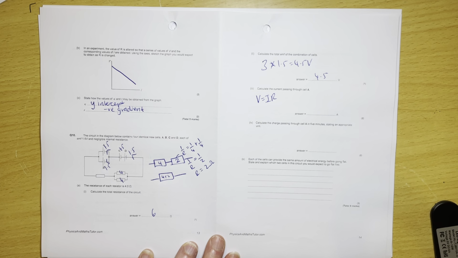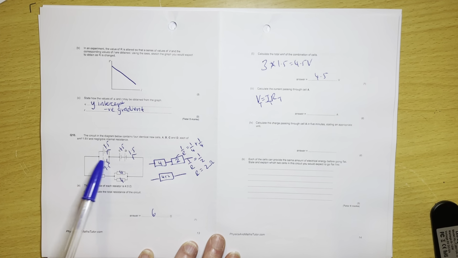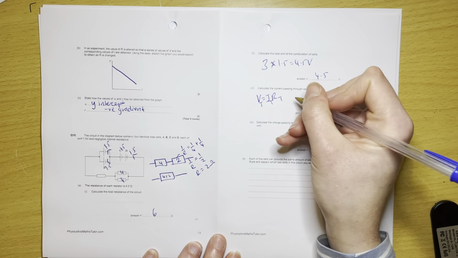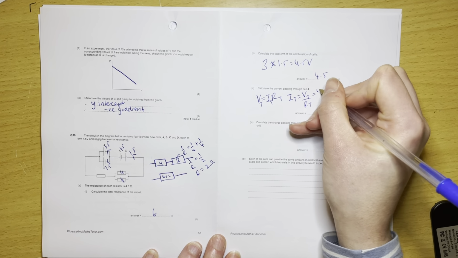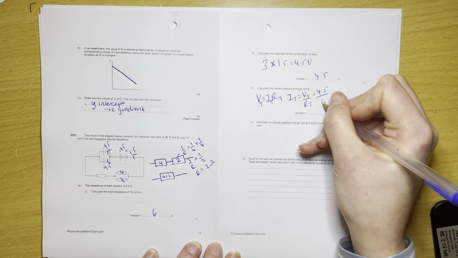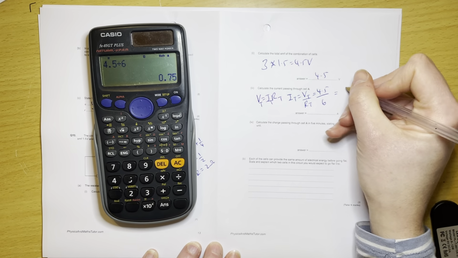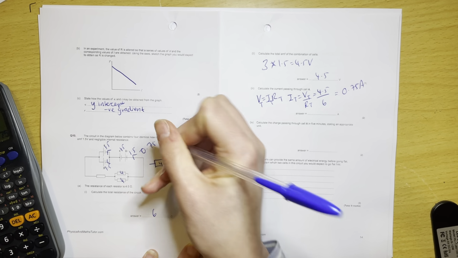Okay, now we know that V in cell A is going to be, hang on, no, I'm not going to do it that way. I'm thinking of a different way. I'm going to do VT equals IT RT and think about the whole voltage of all of these cells together. That means the total current equals VT over RT. I've worked out the total voltage, it's 4.5, and the total resistance, it's 6. So 4.5 divided by 6 is equal to 0.75 amps. So that's the current going through here.